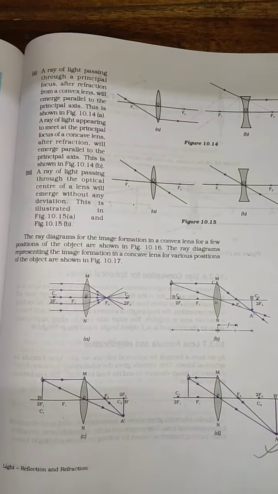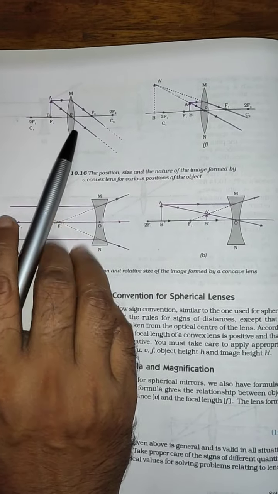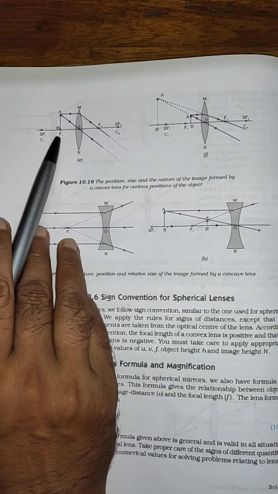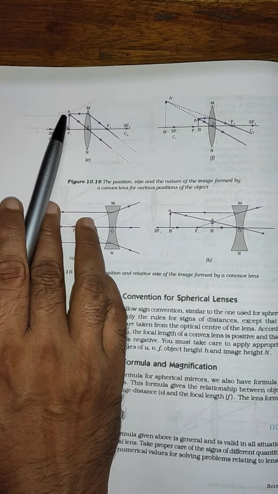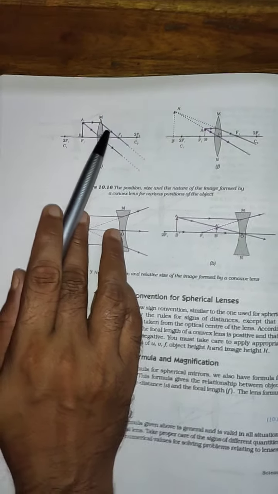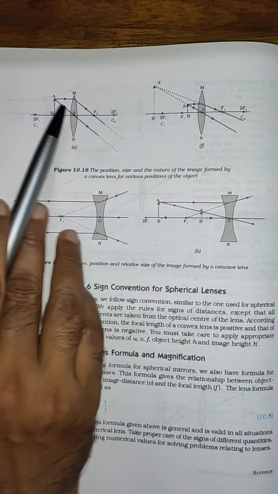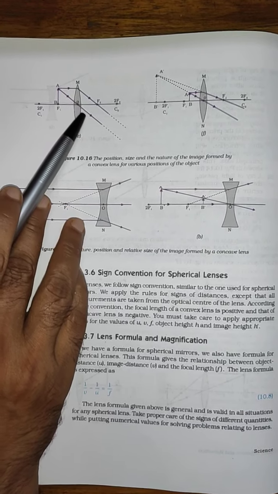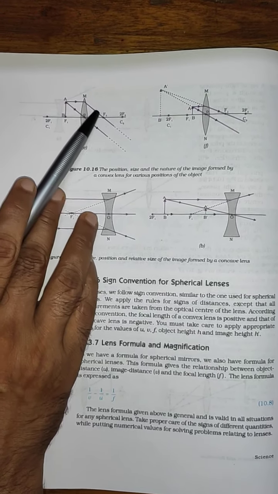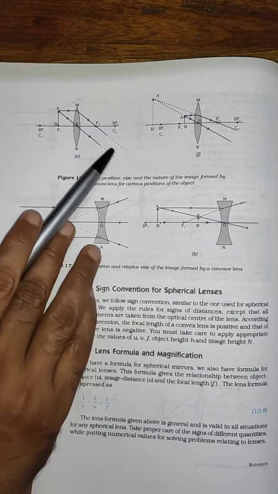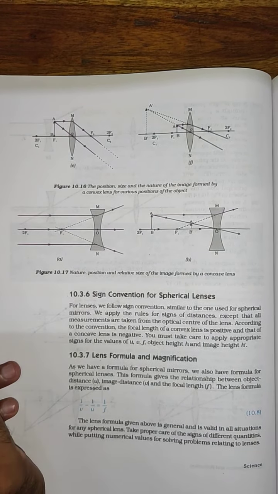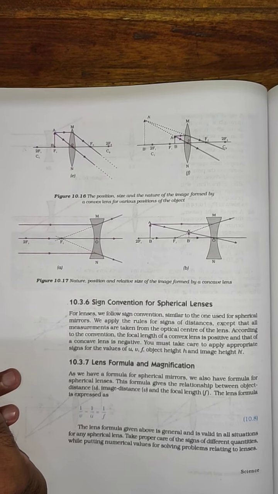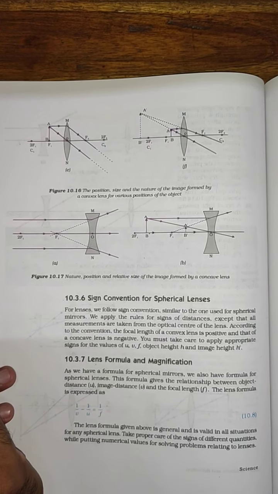Out of these three rules, any two rules we will use every time to get these images. Now the next image, by the convex lens, where the object is kept exactly at the first focus, f1. This is the object. The ray of light going parallel to the principal axis, after refraction, will pass through the focus. And the ray of light going through the optical center will remain undeviated. So both rays of light are parallel to each other. That means the image is forming at infinity, very far away. It will be real, inverted and highly enlarged.